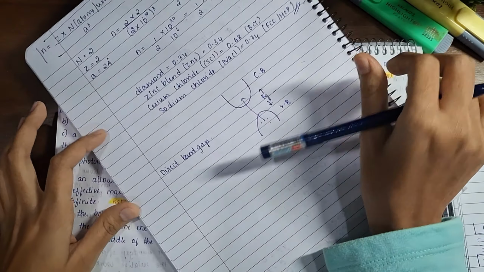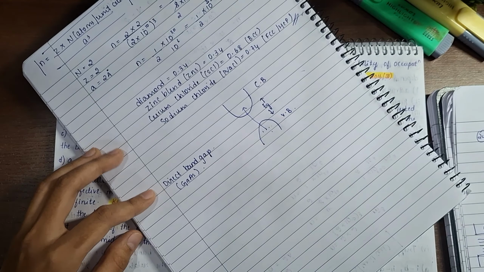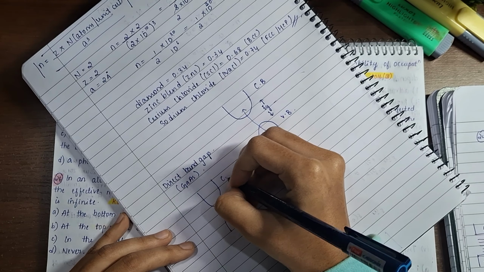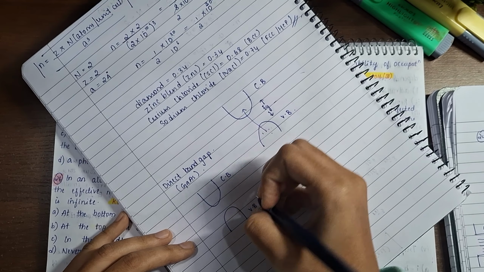In a direct band gap semiconductor, an example is gallium arsenide. The conduction band and valence band, this is the conduction band and this is the valence band.